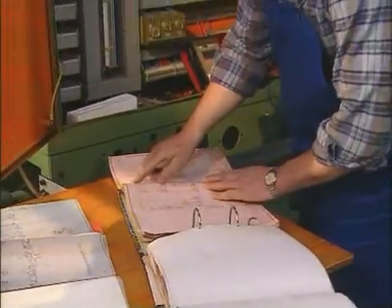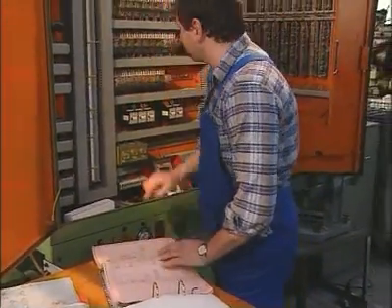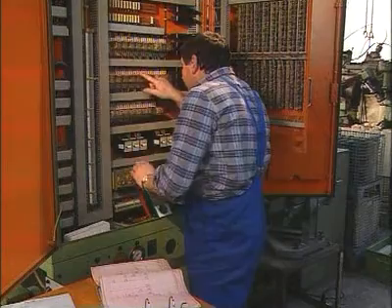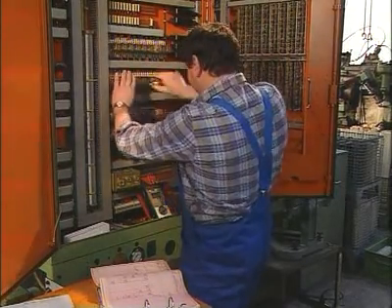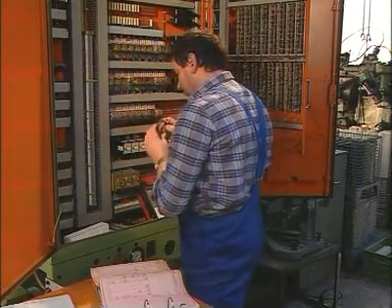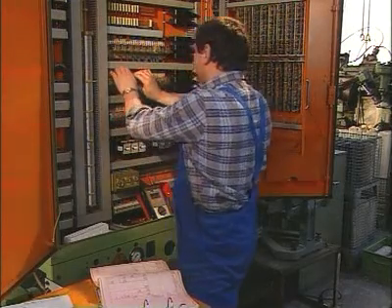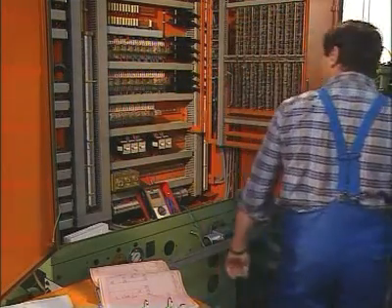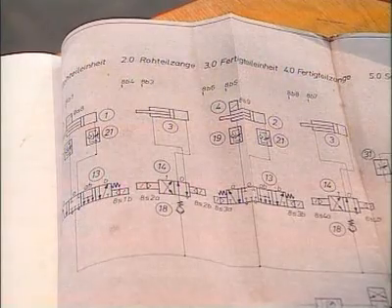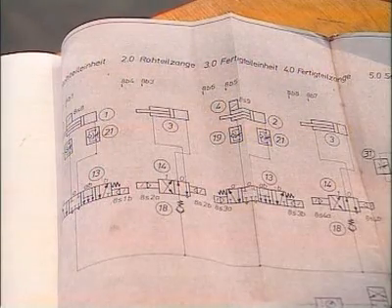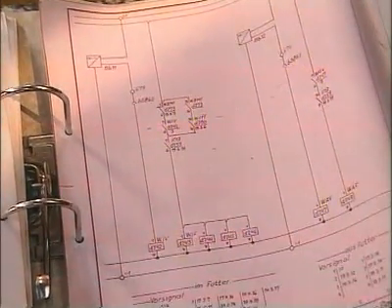The design and function of all industrial systems and machines are documented in circuit diagrams. This is essential for installation, maintenance and repair. In electro-pneumatics and electro-hydraulics, two circuit diagrams are used. One for the pneumatic or hydraulic part, and one for the electrical part.